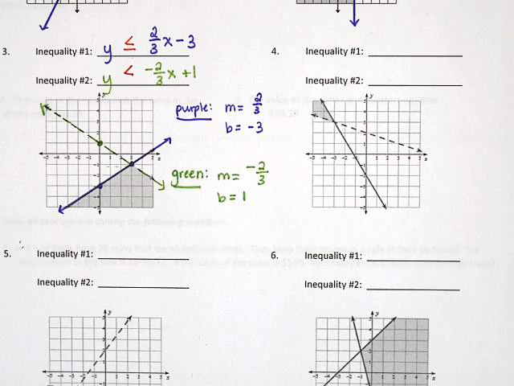We're going to save examples 4, 5, and 6 in case we need to go over some more examples tomorrow in class, but I hope that this makes sense, that you just sort of look at the 2 lines separately and write each inequality separately. We will practice this tomorrow.